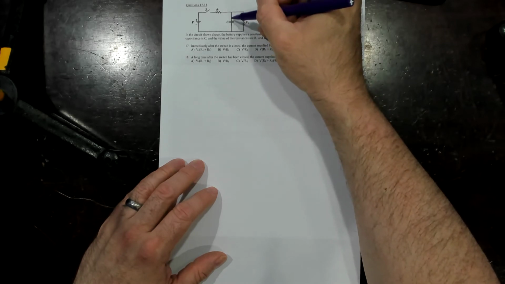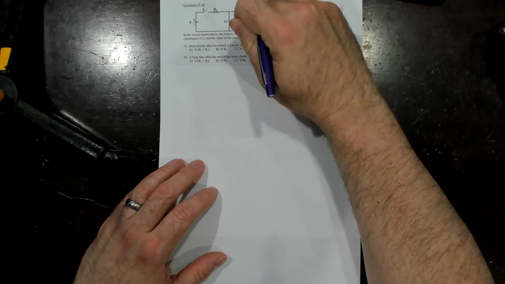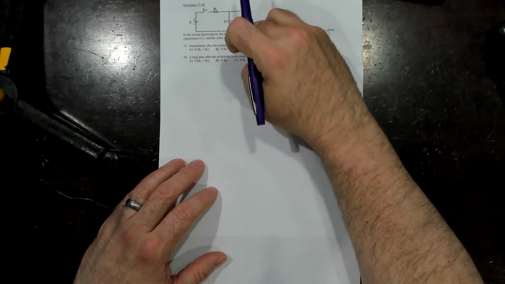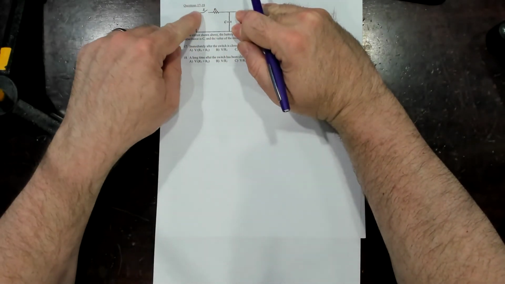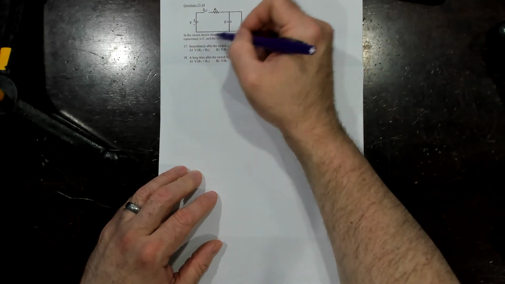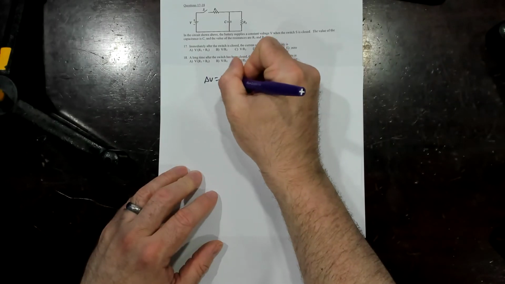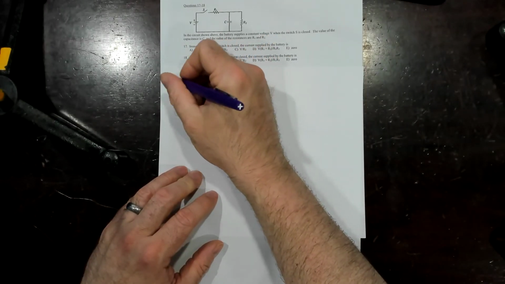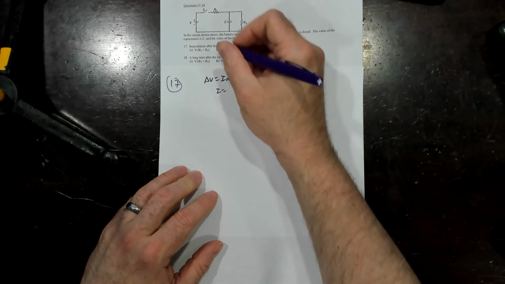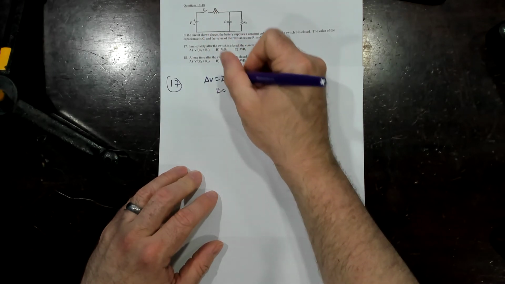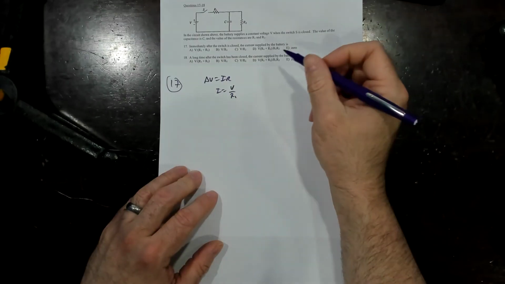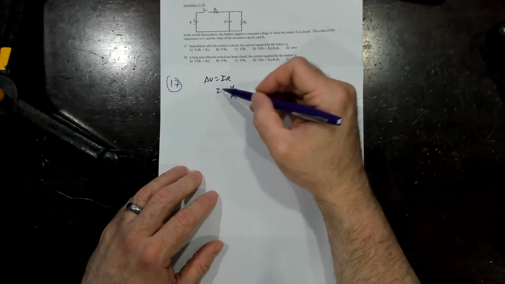A bare wire across here would short circuit this resistor. So no current in the first instant flows to this resistor. The current's just going to be flowing like this. In the first instant, it's a circuit with just this one resistor. So ignore this right branch because it's short circuited. Delta V is IR, so my I is the voltage of the battery divided by the resistance R1. That's my current in the first instant. V over R1, that is choice B.